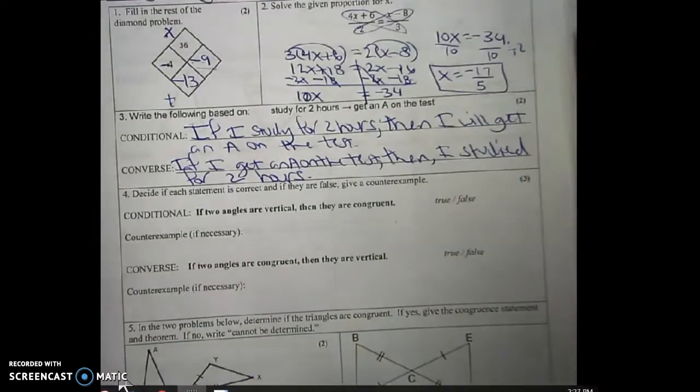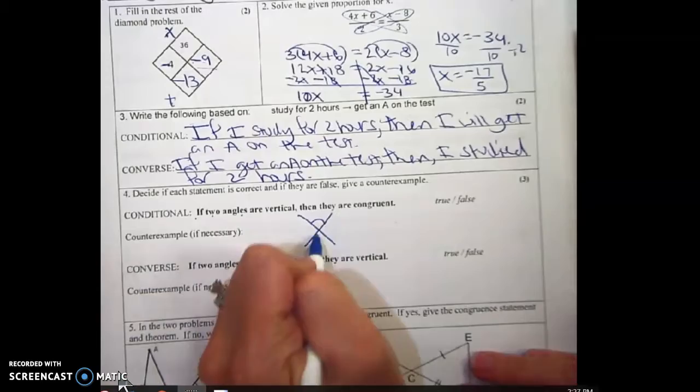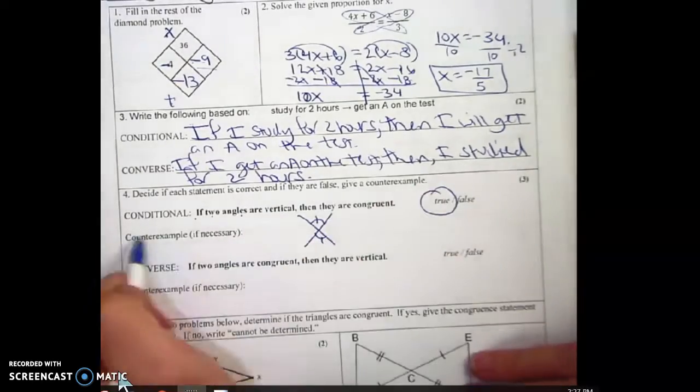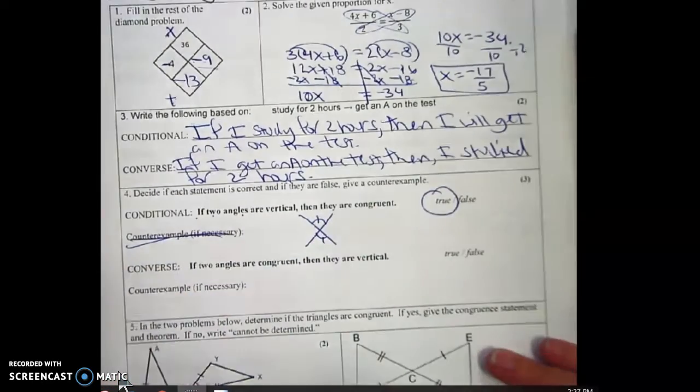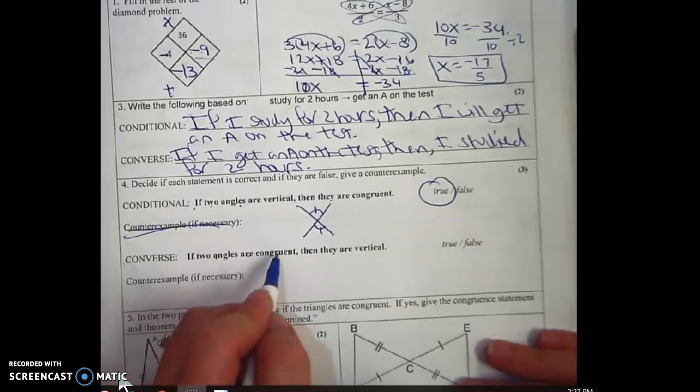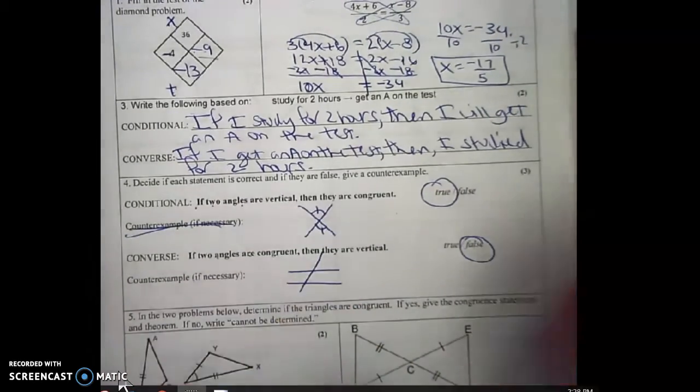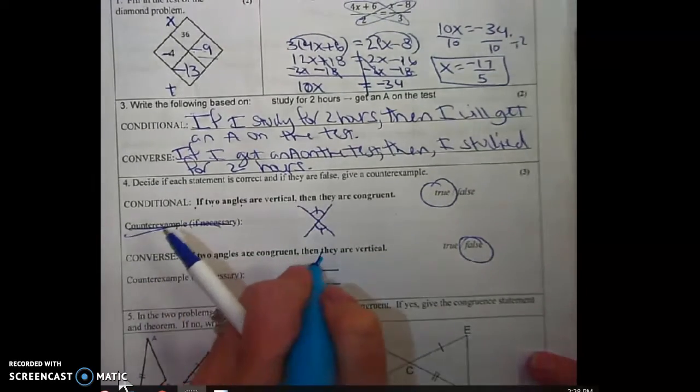And again, I'm sorry the Zoom is not working. If 2 angles are vertical, then they are congruent. Oh, well, that's true. So I don't need a counterexample. If 2 angles are congruent, then they are vertical. That's going to be false because remember corresponding angles? Those 2 are congruent.